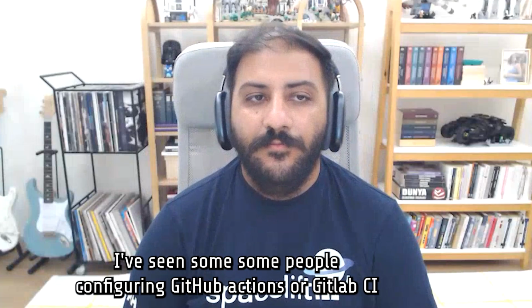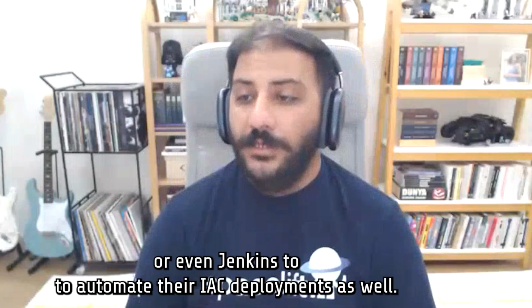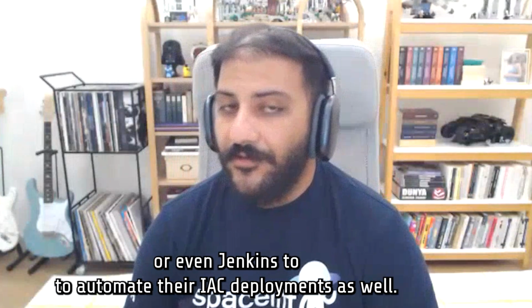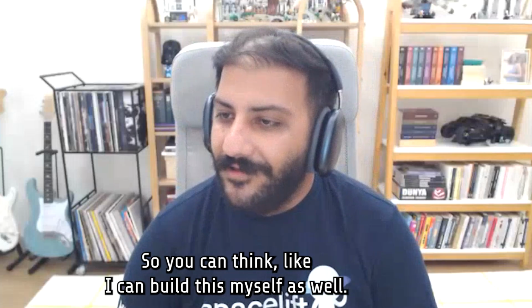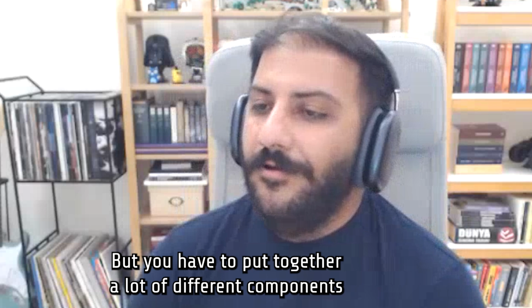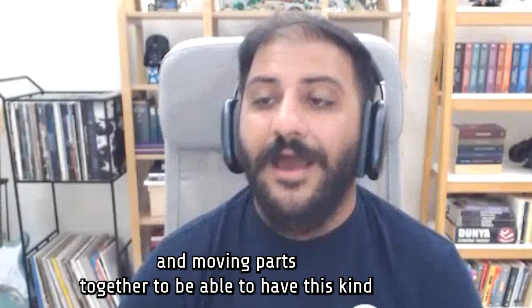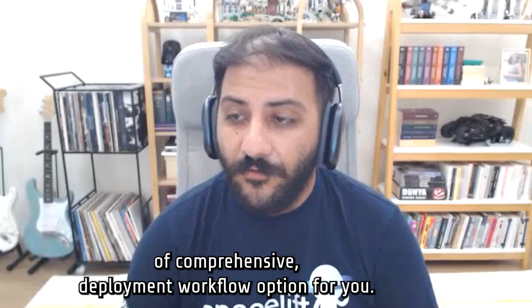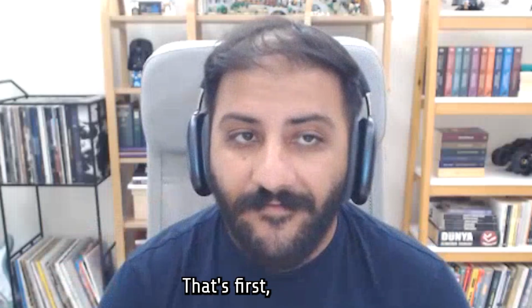I've seen some people configuring GitHub Actions or GitLab CI or even Jenkins to automate their IAC deployments as well. So you can think I can build this myself as well, right? But you have to put together a lot of different components and moving parts together to be able to have this kind of comprehensive deployment workflow option for you, right? You're going to have to maintain your pipeline, that's first.